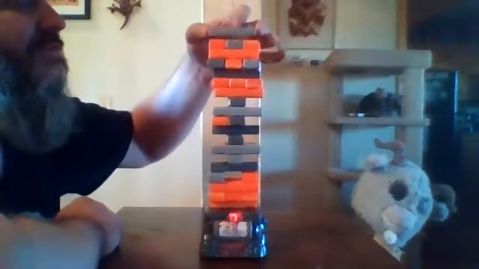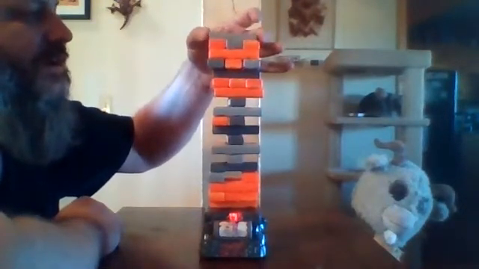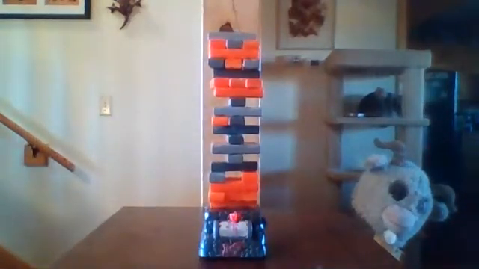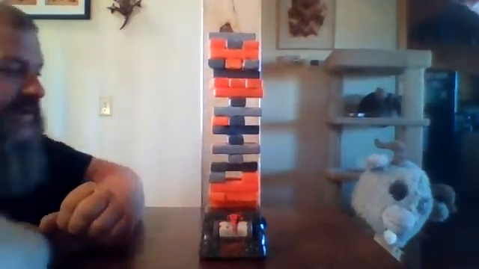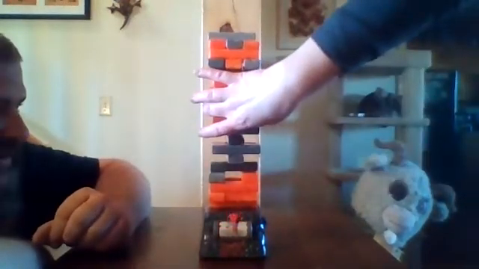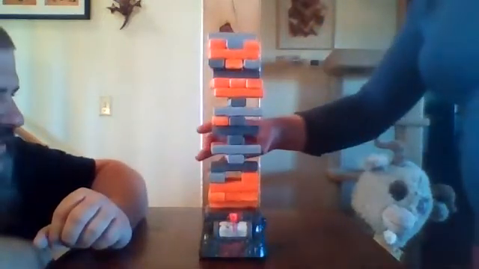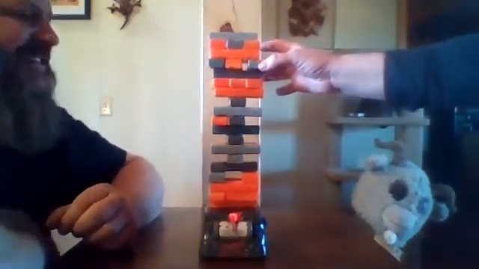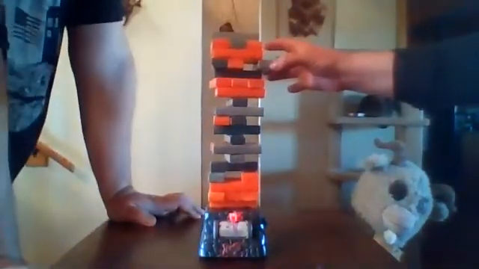Doesn't like it when it shakes while I'm moving the piece. Shocking. Oh my goodness, that's scary. They're pretty stuck. Getting very exciting here.